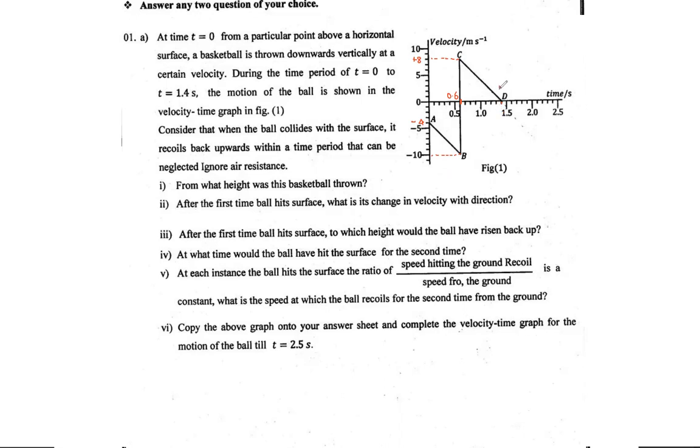Consider that when the ball collides with the surface, it recoils back upwards within a time period that can be neglected. Ignore air resistance. So the time taken for the direction of velocity to change is very small comparatively, so we are just taking it as happening spontaneously at 0.6 seconds.